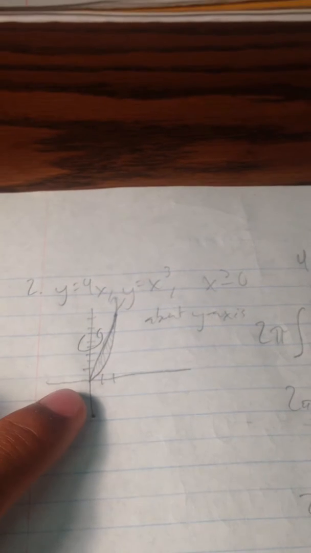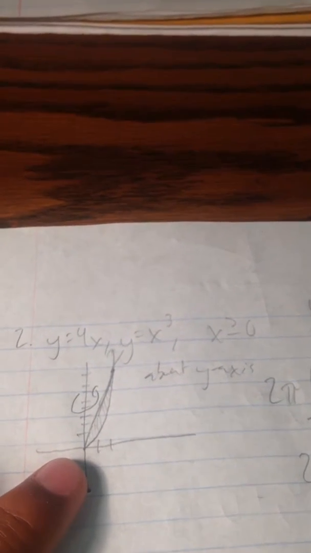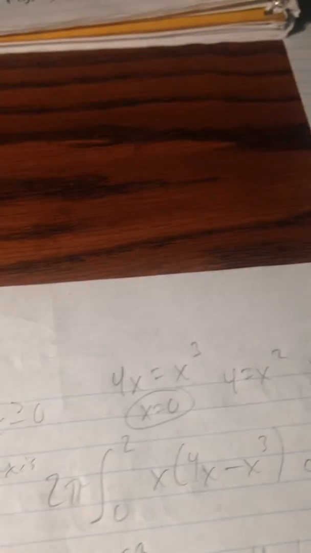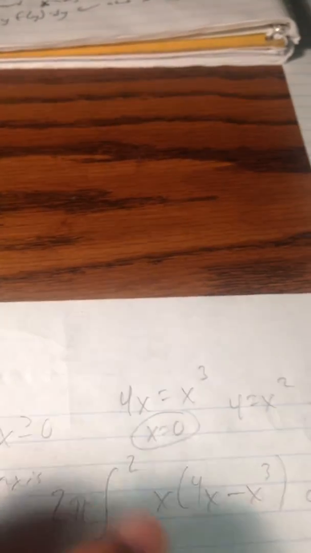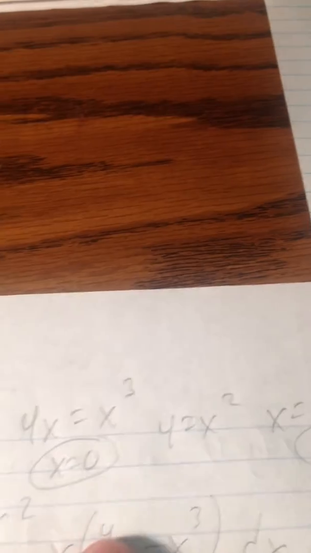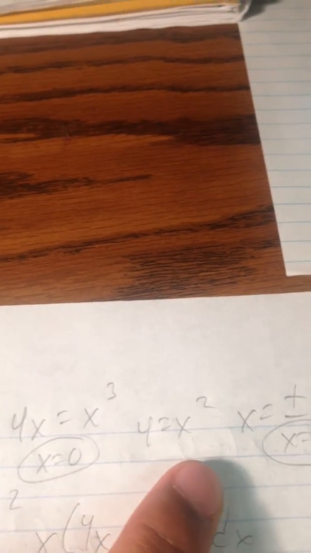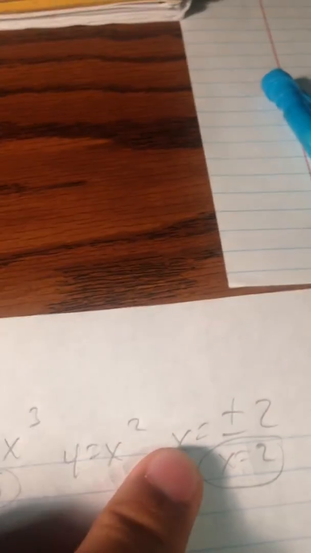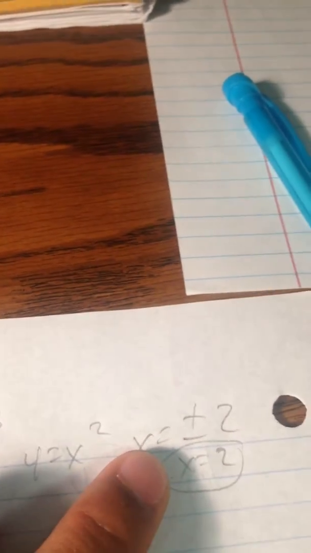So for this problem I'm going to be doing the shell method, and the first part is finding my limits. To find my limits, I'm going to set the functions equal to each other, so 4x equals x cubed, and then I'm going to factor out an x. So you get x equals 0, and then you get 4 equals x squared, and then you take the square root of both sides, and you get x equals plus or minus 2.